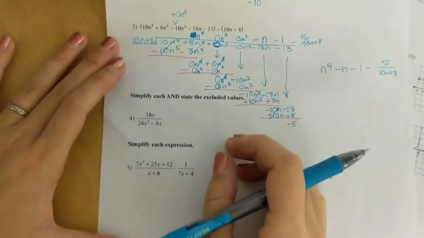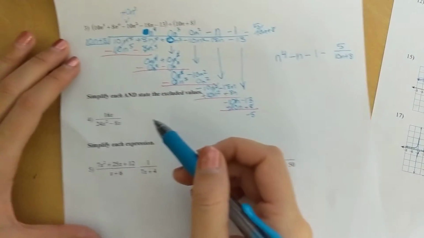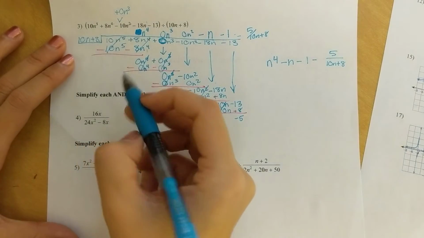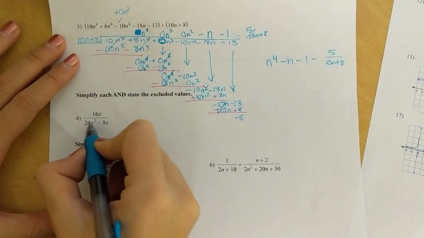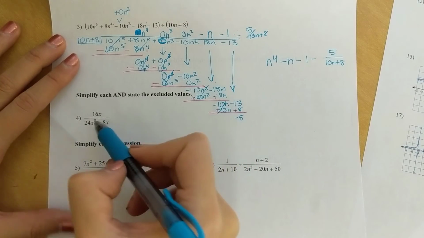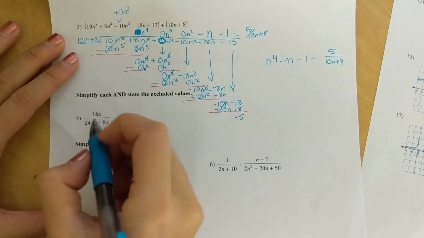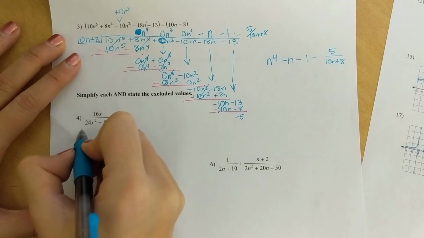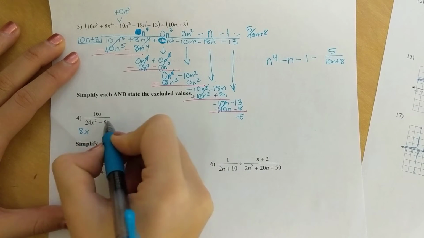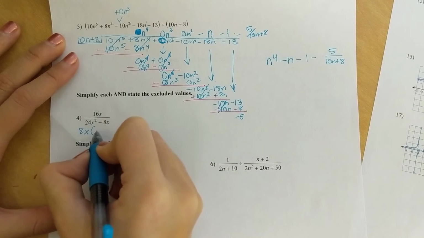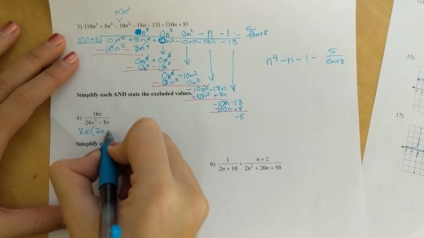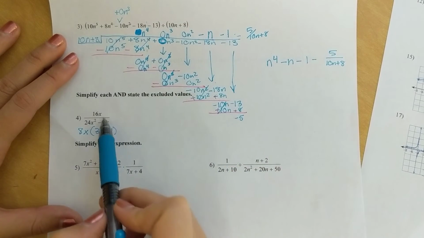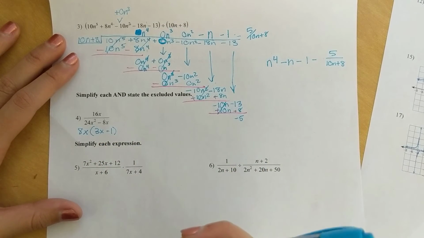All right, so we're going to simplify and state the excluded values. So first of all, factor anything that can be factored. The denominator only has 2 terms, but there is a GCF. So the greatest common factor would be 8 and x. If I take out an 8x, 8x times 3x gives me 24x squared, and then 8x times negative 1 gives me that negative 8x. All right.